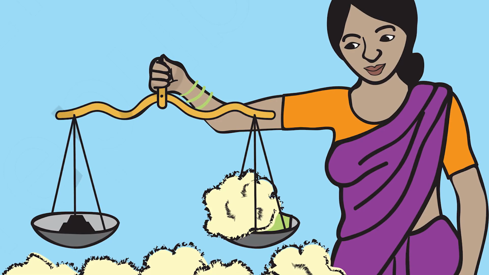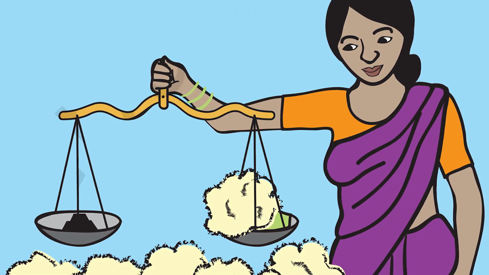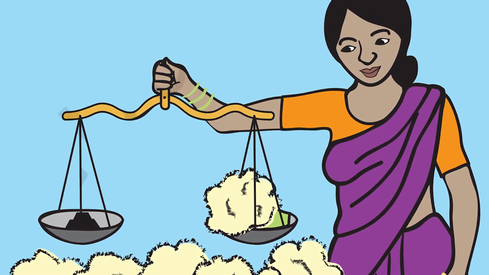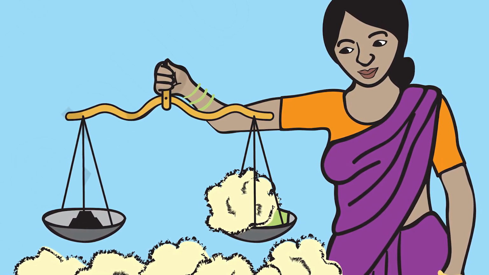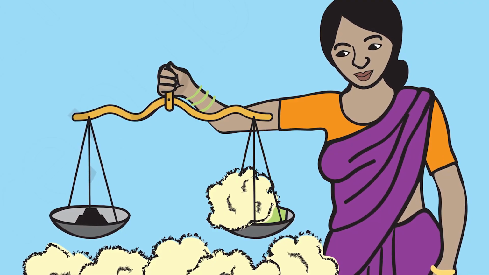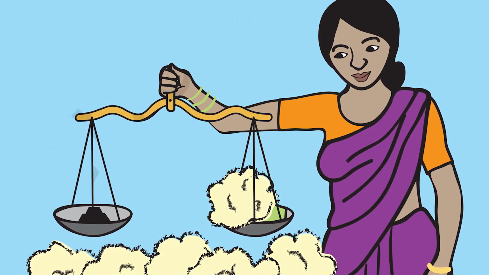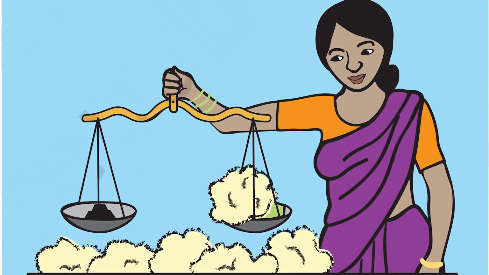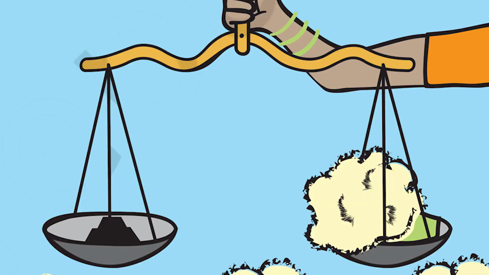Now in this picture, see what the lady is doing. She is weighing something. What is that? She is weighing cauliflowers using a simple weighing machine. Simple balance she is using. On one pan she has kept some weights and on the other she has kept some cauliflowers. So see, both the pans are equal. That means she has weighed whatever amount she wants to measure. It may be 1 kg cauliflower, it may be 500 gram cauliflower.